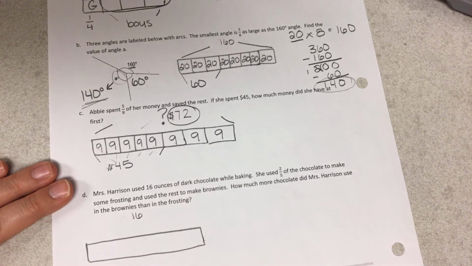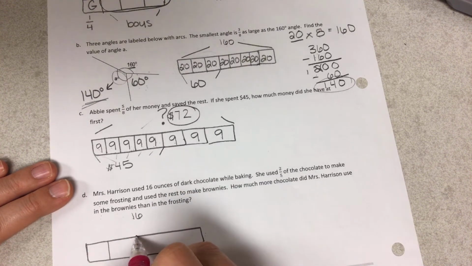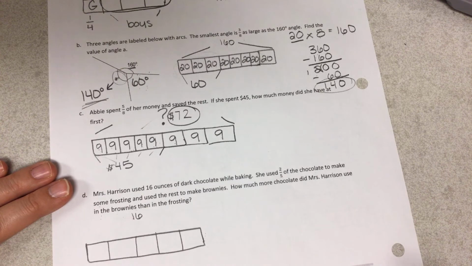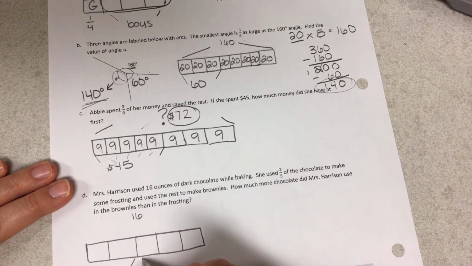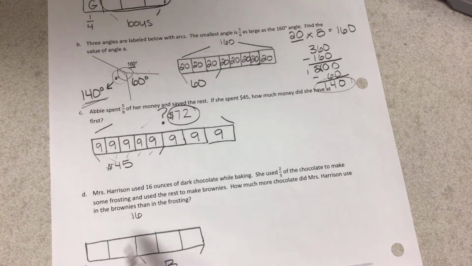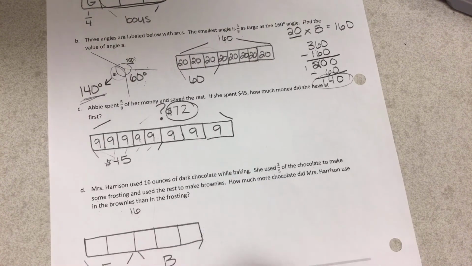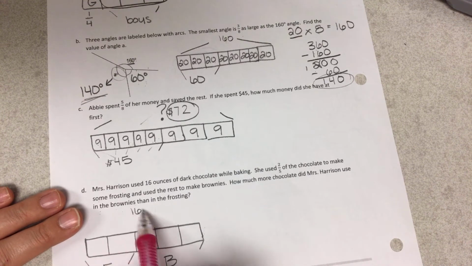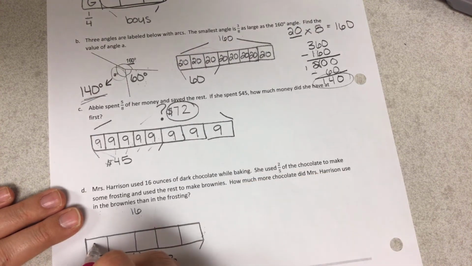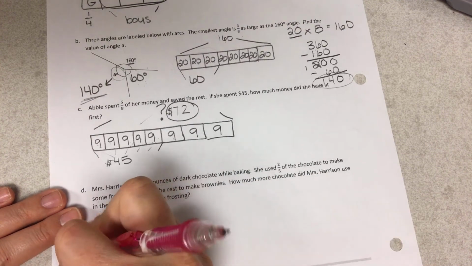So if I have 16 ounces, it's in fifths. Okay, she used 2/5 to make the frosting and used the rest to make brownies. So here's the frosting, and then these 3/5 would be her brownies. Okay, so what I need to do is I need to split this 16 into the 5. But I already know, guys, that it's not going to work because I can't split 16 into fifths.